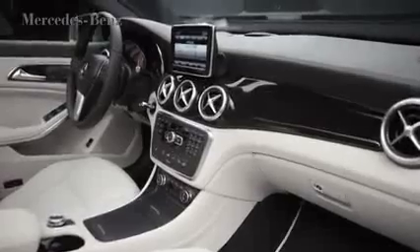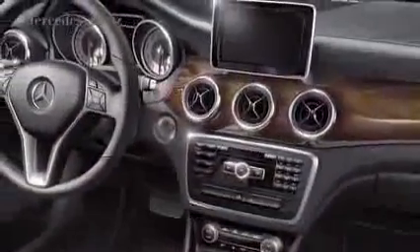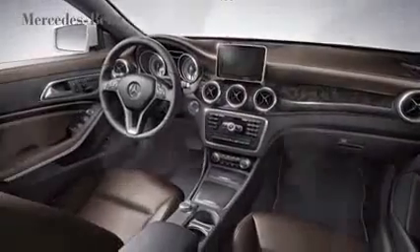As tempting as it is to just look at the outside of the CLA, the interior is where you're going to spend the most time, and it's designed so you'll love every minute. The styling is sporty and modern. The materials are premium. The space is generous, and the level of standard equipment is impressive.